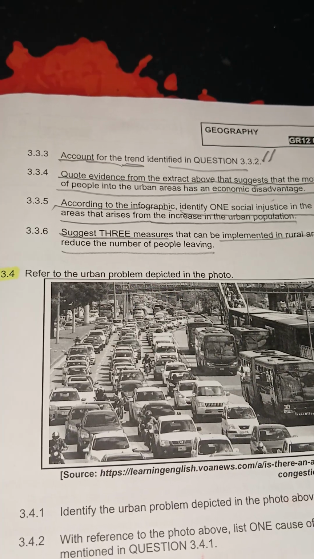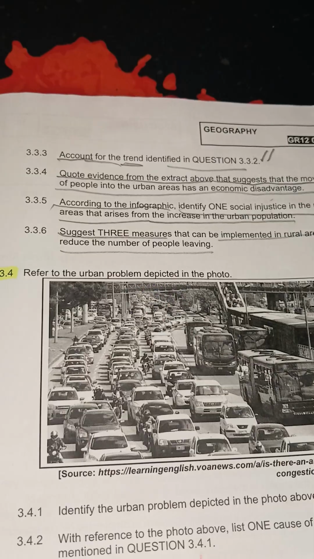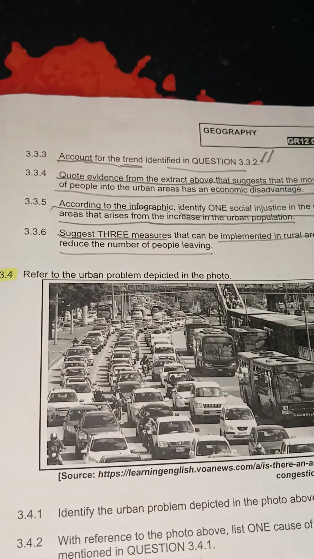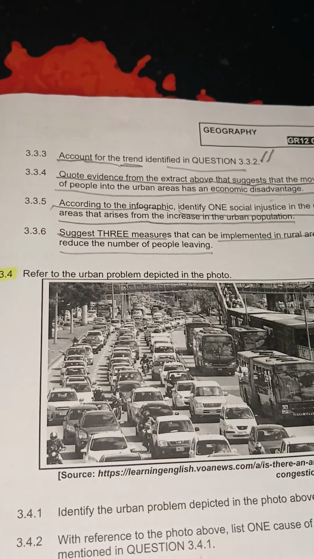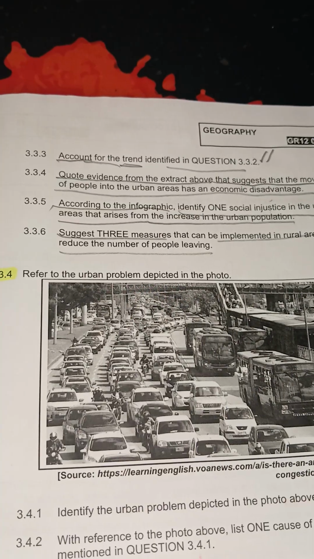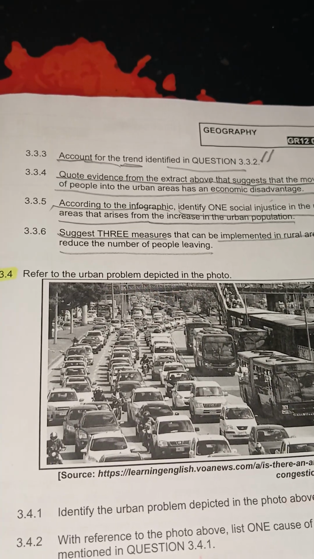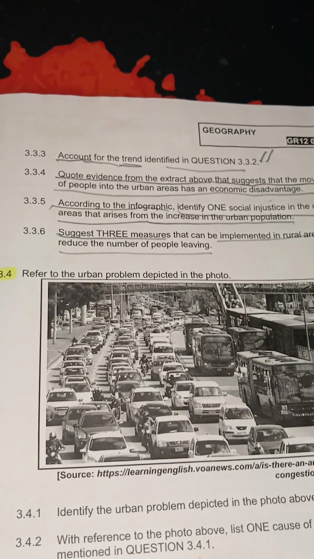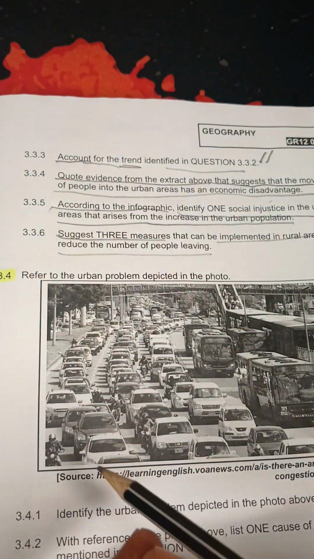So number 1, we create employment opportunity in rural areas. Obviously, we are saying that there are more primary activities within the rural areas. Let's talk about agriculture. We can commercialize agriculture, because it is mostly subsistence. If they move on to intensive agriculture, which is more commercialized, they are able to make income from that. This helps them in creating job opportunities.